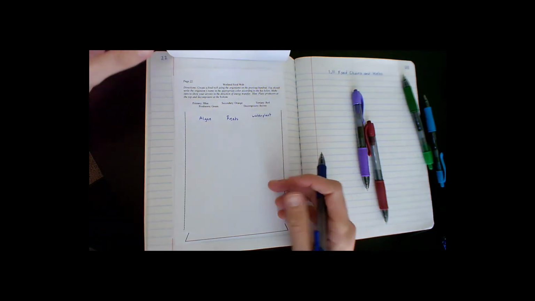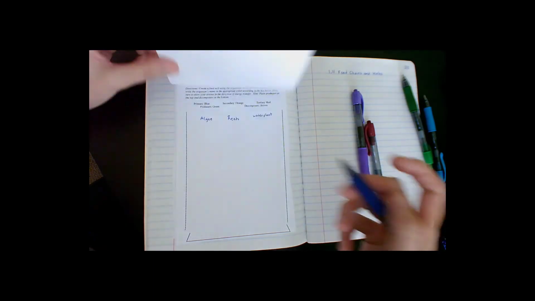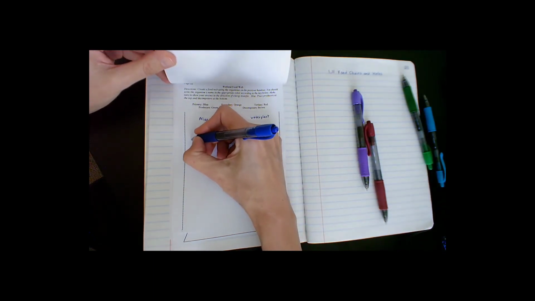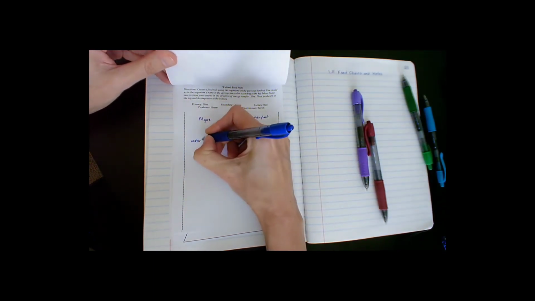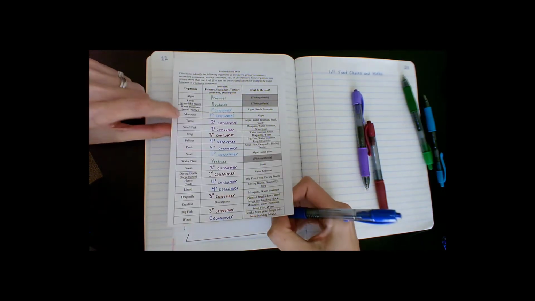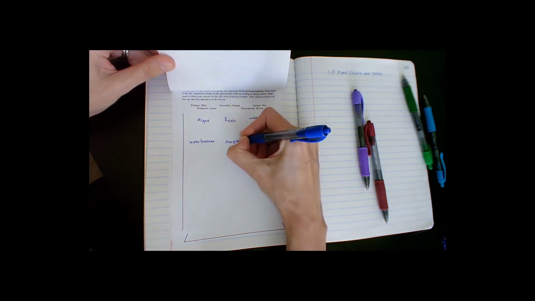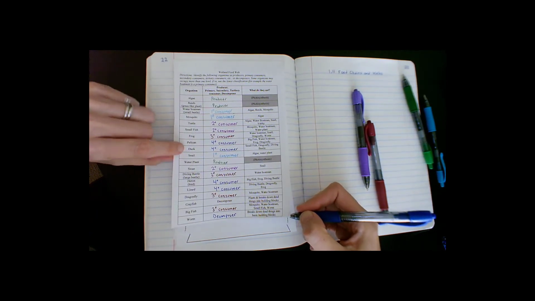Okay, then our primary consumers, we have the water boatman, the mosquito, and the snail.